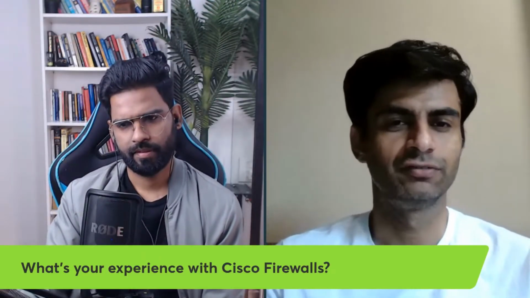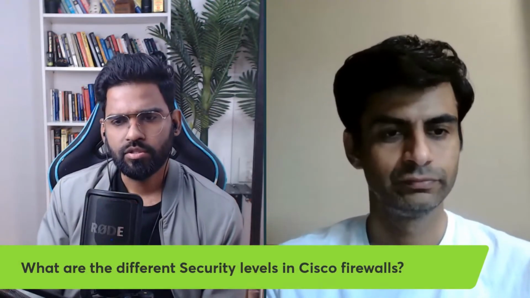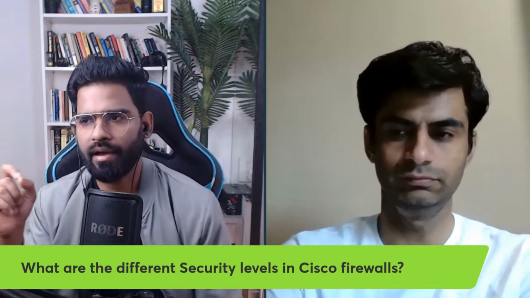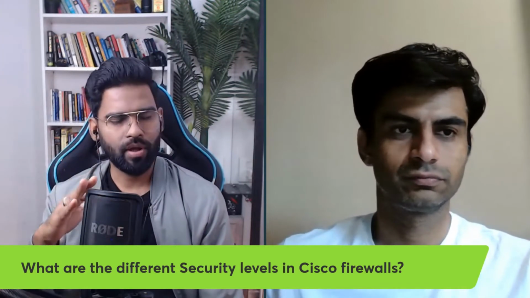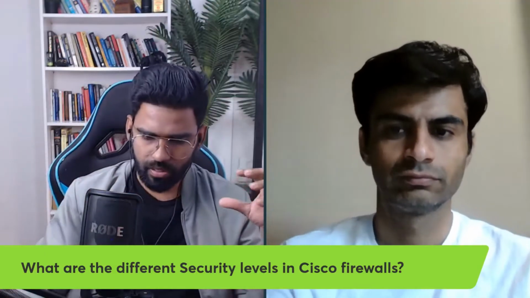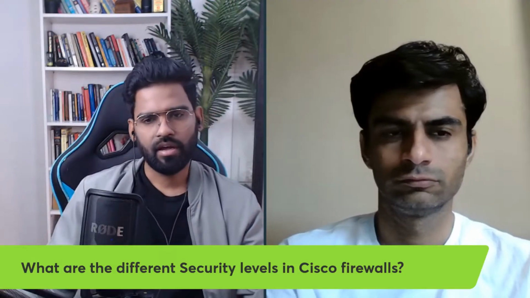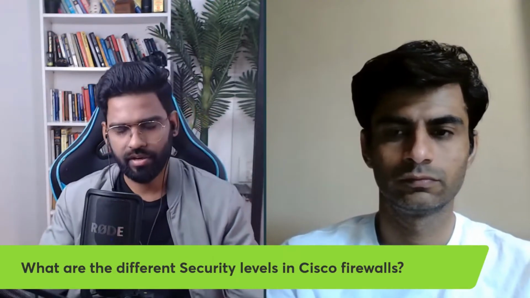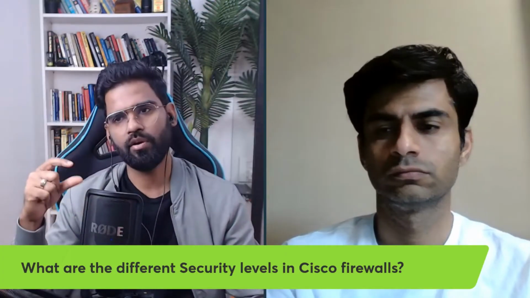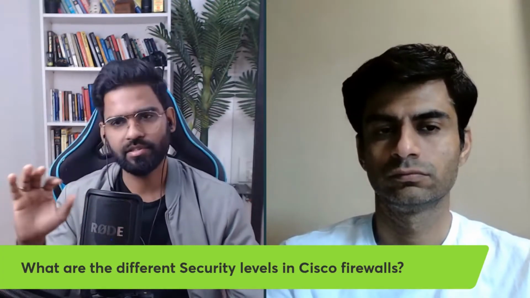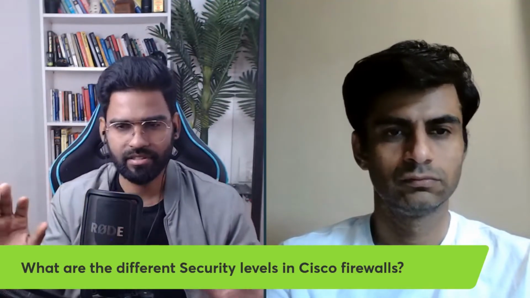Okay, perfect. So then what are the different security levels in Cisco firewalls? Basically, in Cisco we have security levels from 0 to 100. 0 indicates the lowest security level, and 100 is the highest. By default, traffic from a low security level to a high security level is blocked, and traffic from a high security level to a low security level is allowed.